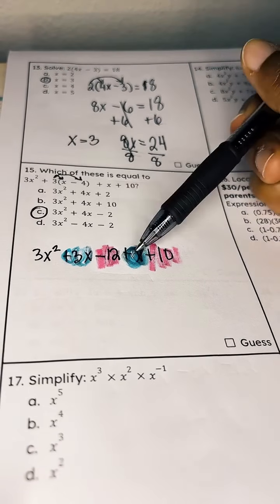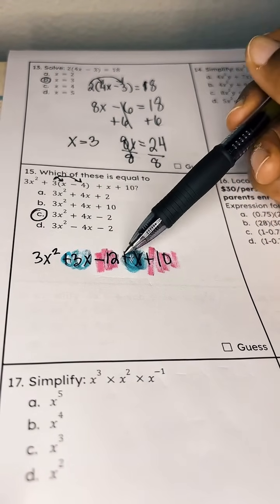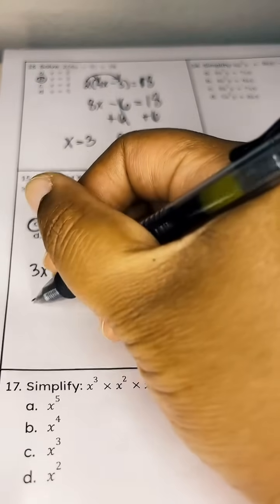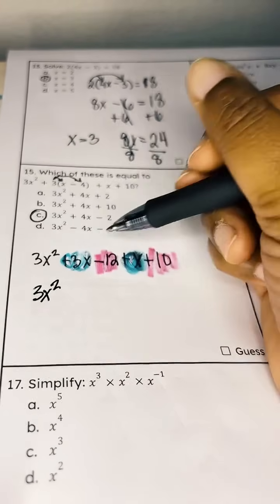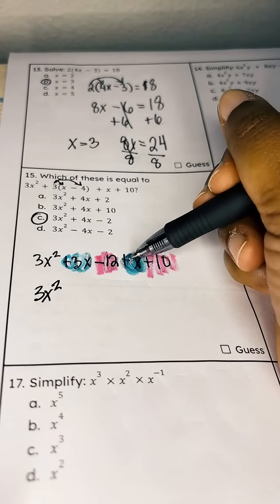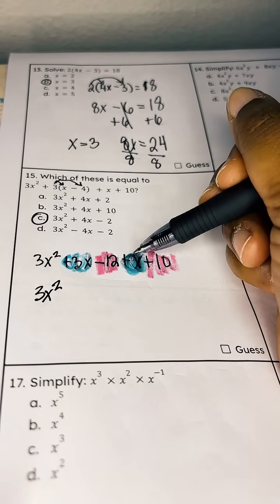Okay. Ooh, it's kind of hard to see here. 3x plus, okay, first I'm going to drop down the 3x squared, okay? 3x plus 1x. Remember, there's always a 1 in front of here.